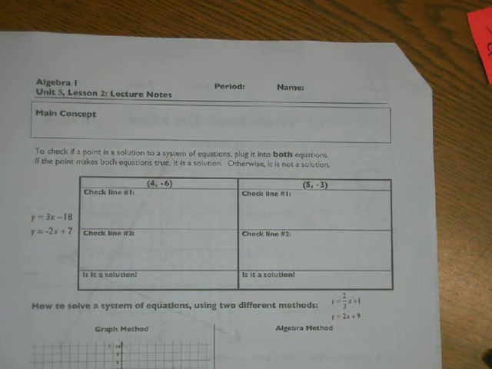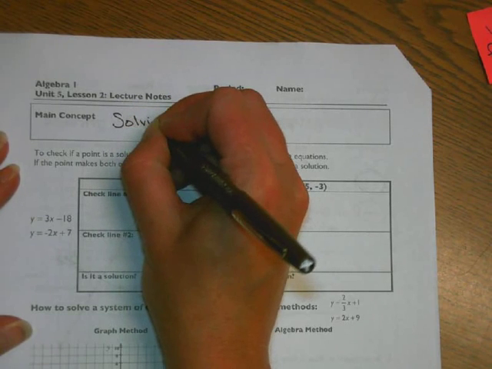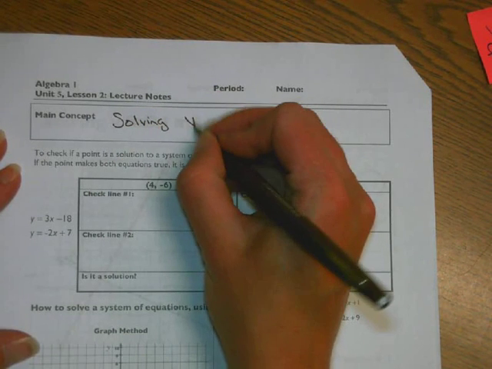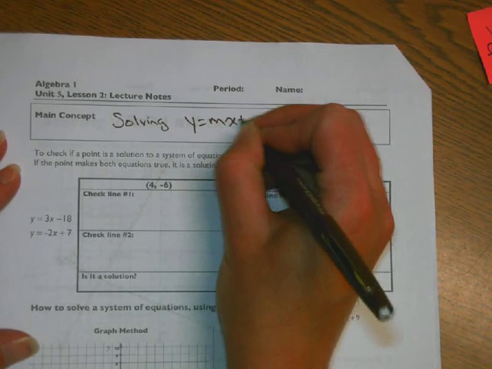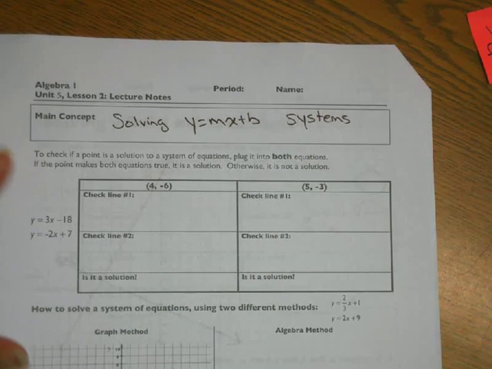So to check to see if a point is a solution, that means it would be on both lines, right? And I guess I forgot to put the main topic up here. We're going to be solving y equals mx plus b systems. They're all in y equals mx plus b.